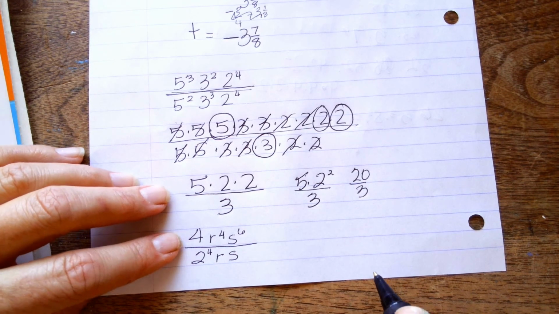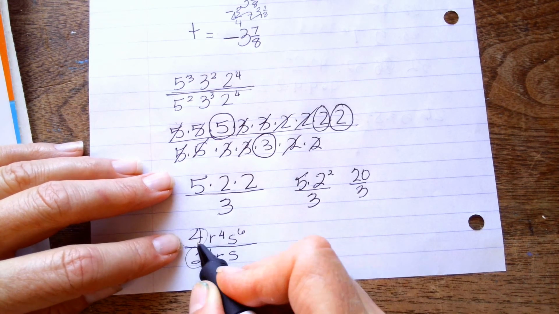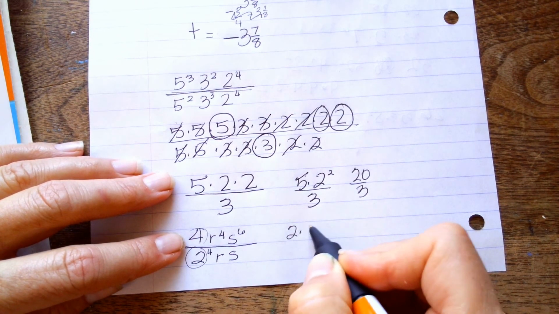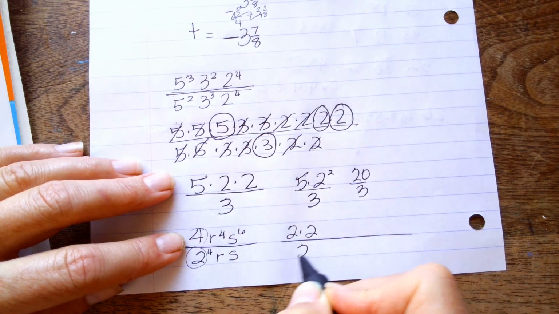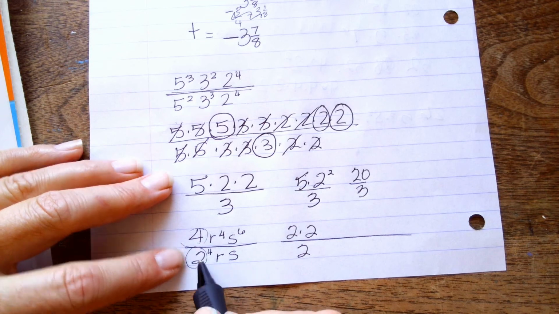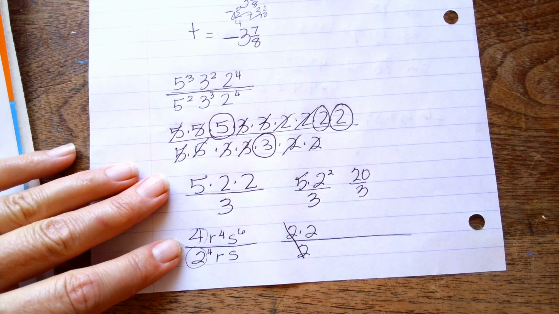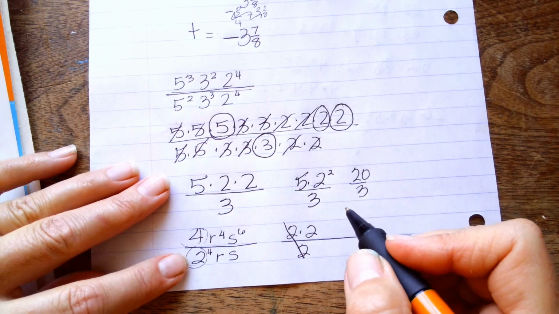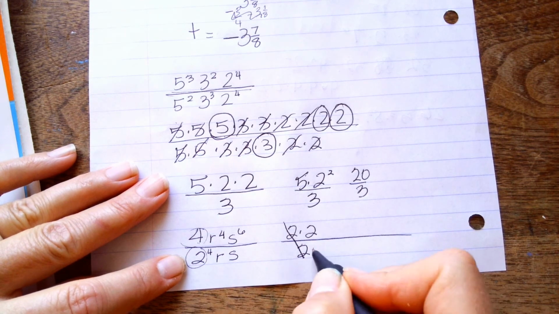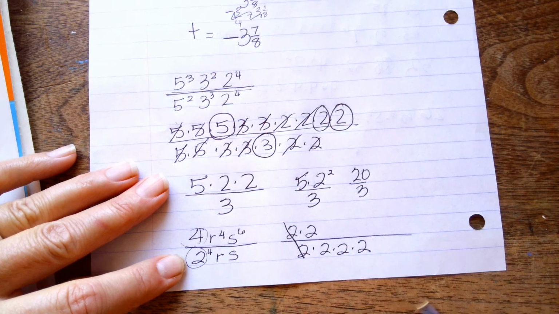Okay, so I'm actually going to break this up into a 2 and a 2 as my number. Does that make sense to you? Because this, I'm going to cancel one of these out and one of them is going to stay. And then I'm going to rewrite this 2, 2, 2, because there's 4 of them.